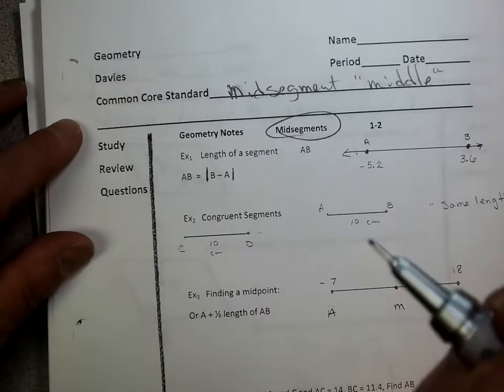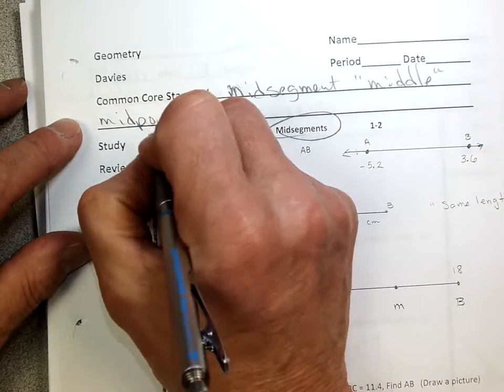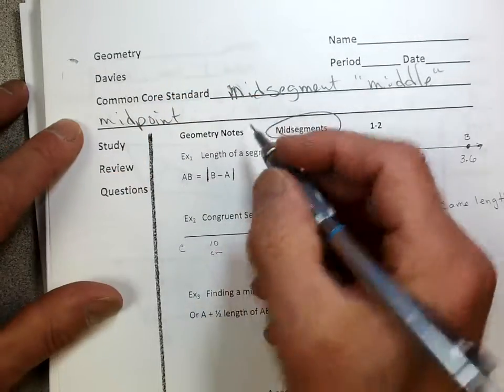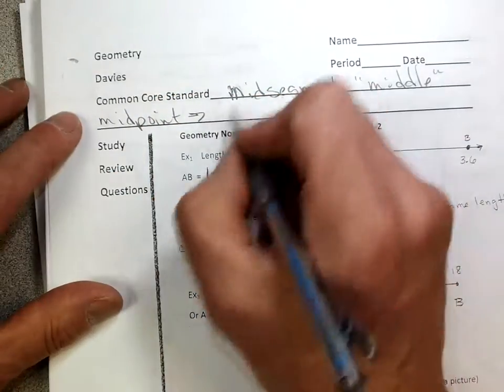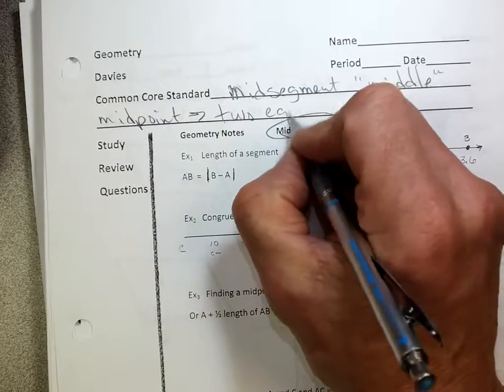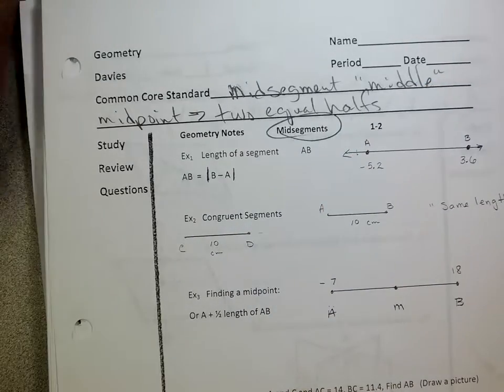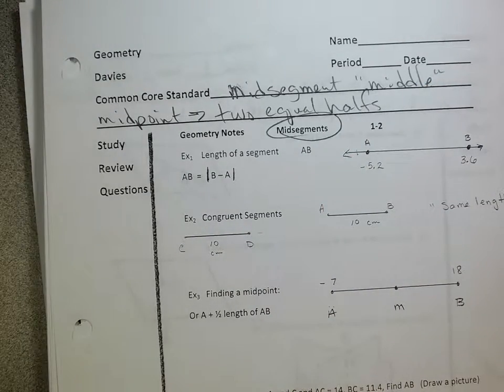And we'll talk about the bisector tomorrow. How about a midpoint? Midpoint, okay? So if something's a midpoint, it's going to go through the middle and cut it into 2 equal halves, all right?